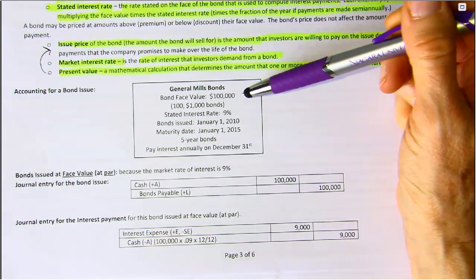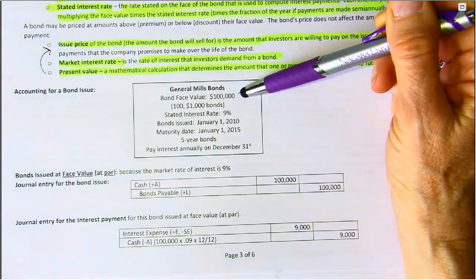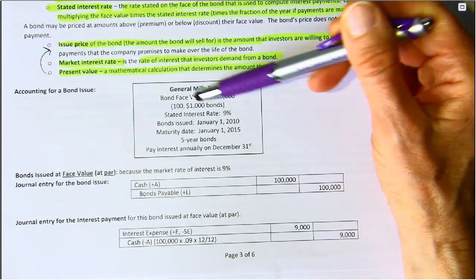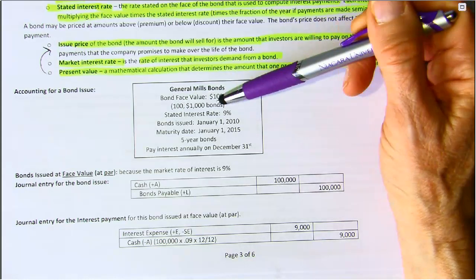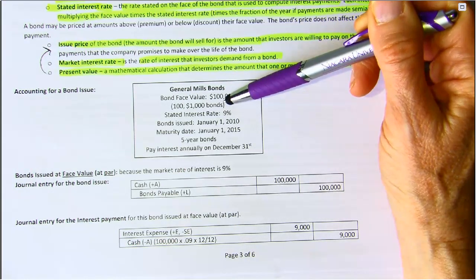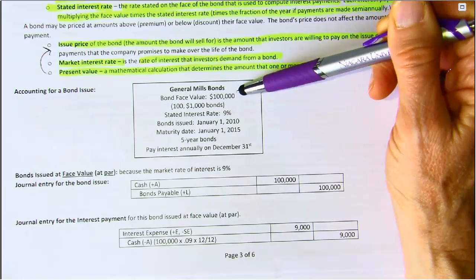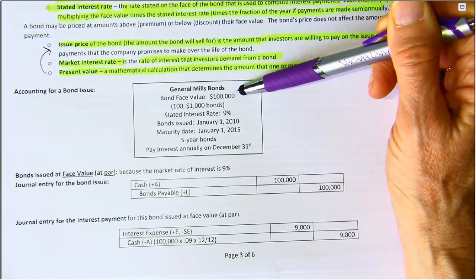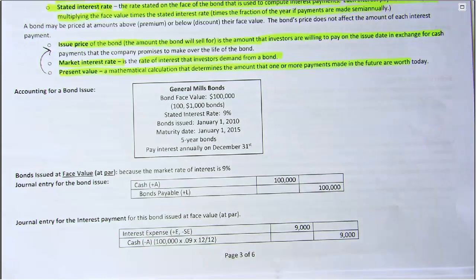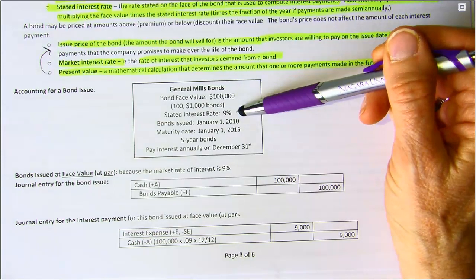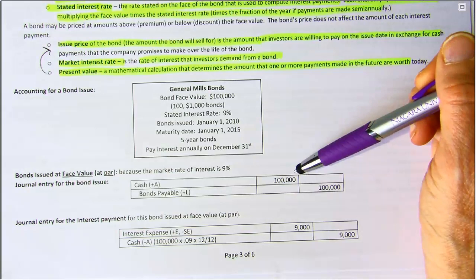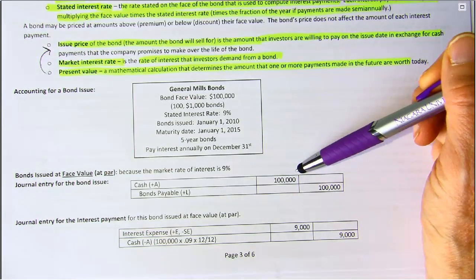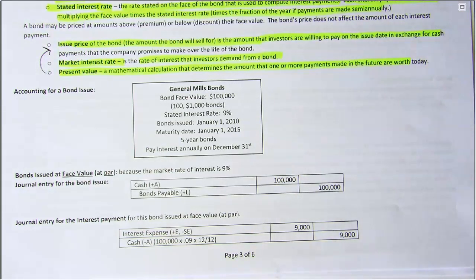The amount borrowed, the principal or face value here, is $100,000, which means they're going to issue 100 $1,000 denomination bonds. That totals $100,000 in all. If the bonds are sold for face value, because the stated interest rate matches the market interest rate, then the amount of cash the company is going to receive is exactly going to match the amount of the bonds payable that are issued.